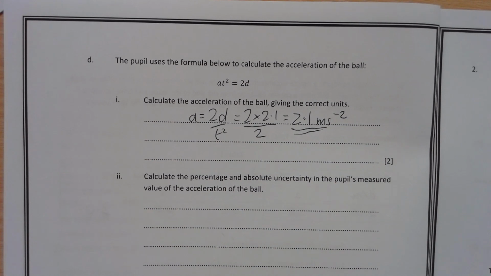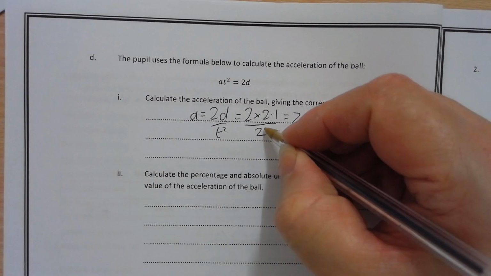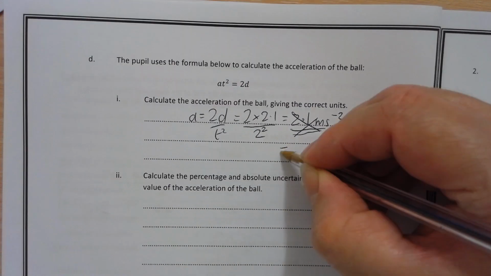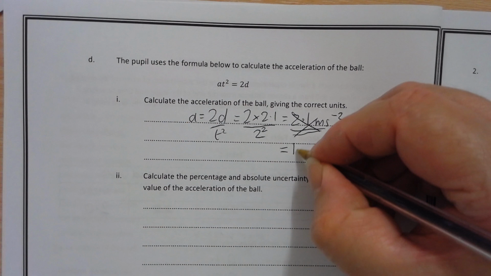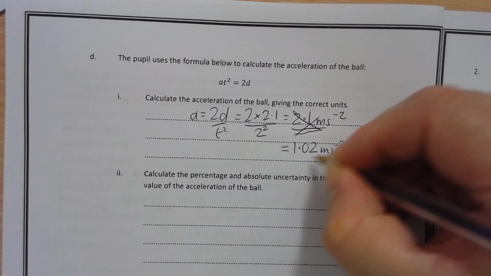Well, it's a common mistake made by candidates. It's t squared, so that should be 2 squared. So that is clearly wrong. That's 2 times 2.1 over 2 squared, so that would be 1.02 meters per second squared. So that's where it goes wrong. Very common mistake, don't make it.